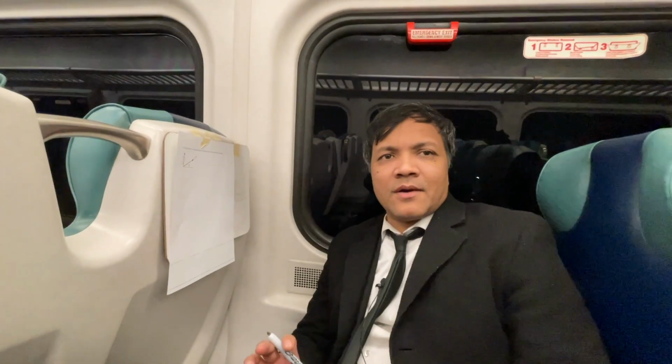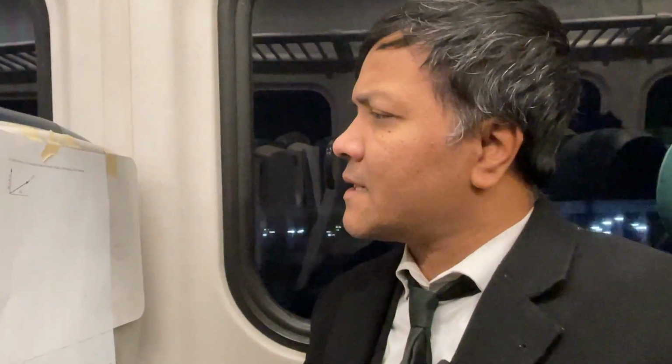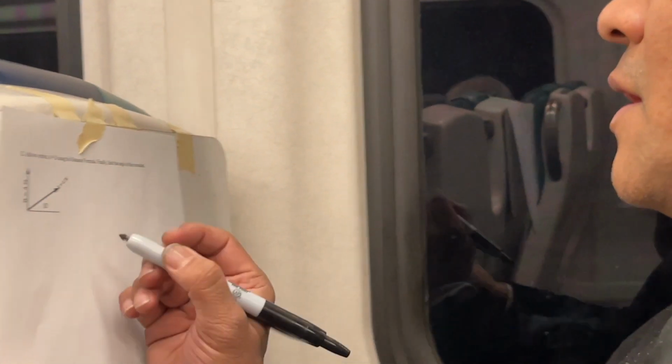I'm going to show you how you can add two vectors using the law of cosines. One vector is 4 newtons, and the other vector is 4 newtons. One is 30 degrees above the ground and the other one is 90 degrees above the x-axis. So let's use the law of cosines.